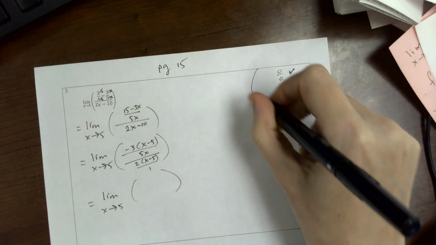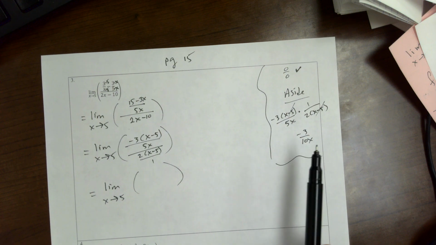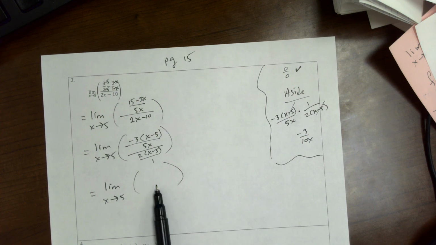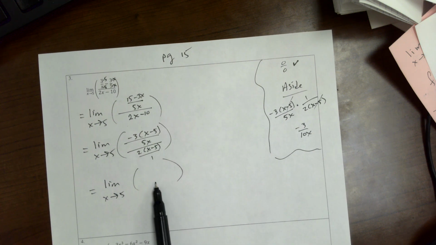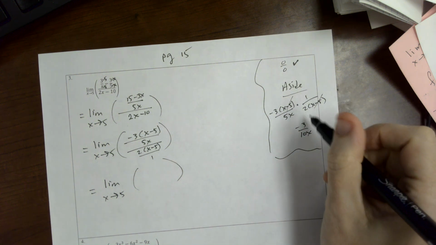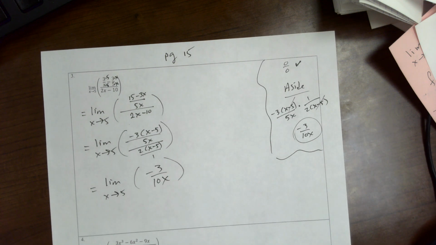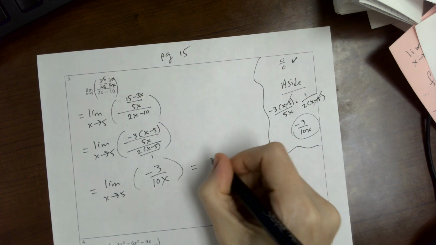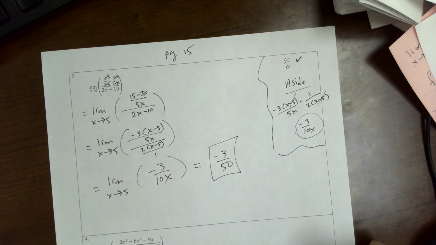All right, now if you do an aside, whatever you get at the end of that aside needs to go back in the blank limit. Even if you just got a number, that number would have to go back in the blank limit before we would state the final answer, which we'd get by direct substituting. Okay, so this goes here. All right, and now we can direct substitute. So this is negative 3 over 50. Okay, one more.